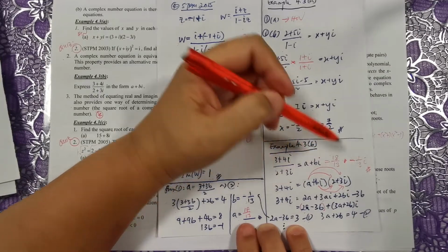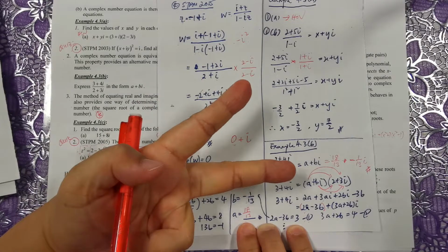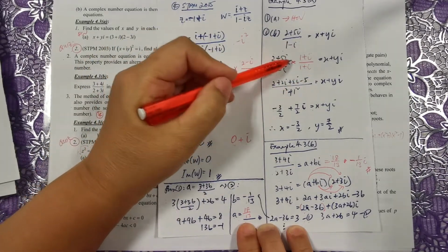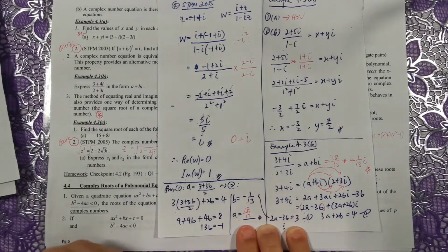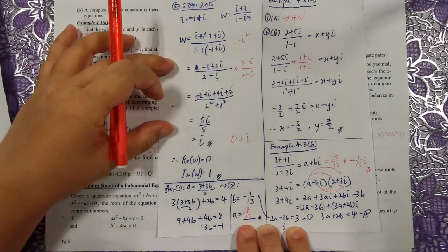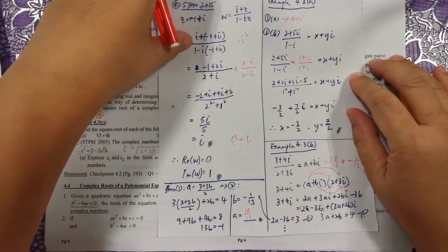So to do the division of two complex numbers, we have two methods. One, use the method of multiplying with the conjugate, and second, use the property of the equality of two complex numbers. So this is how we can use the property. Alright, next.